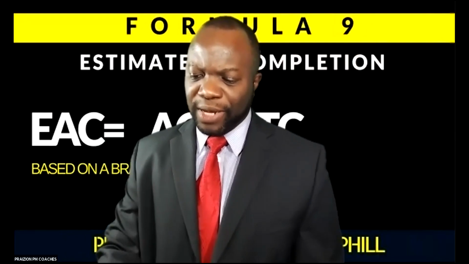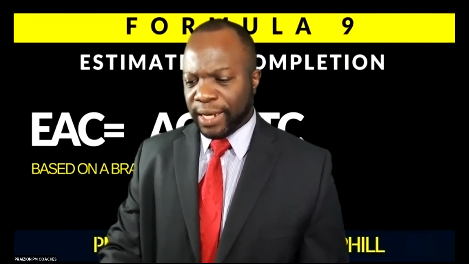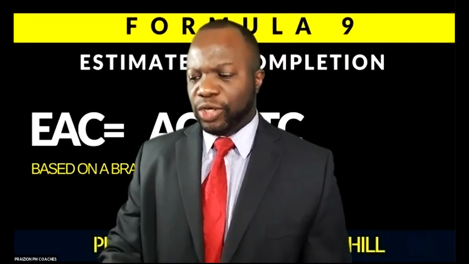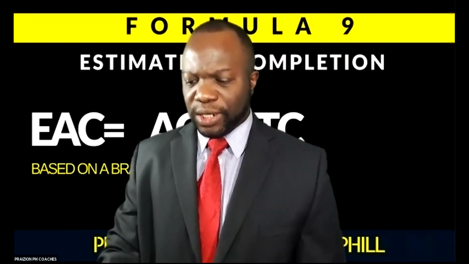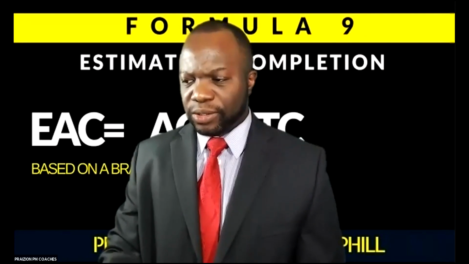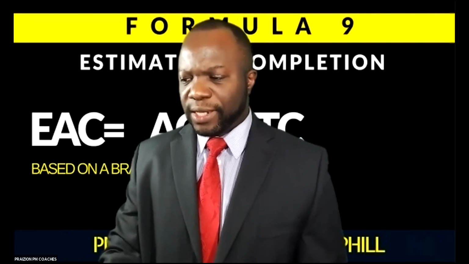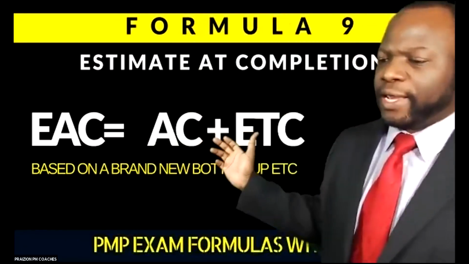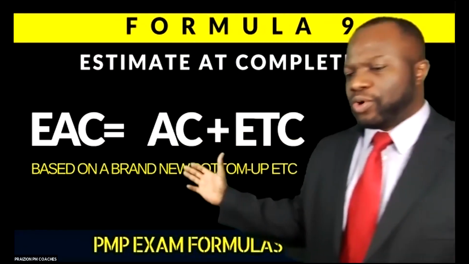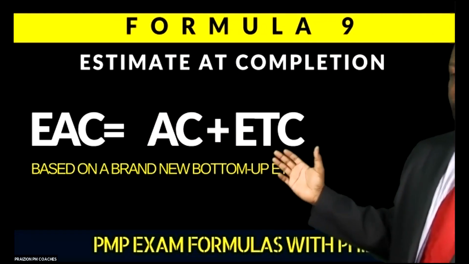Does that make sense to you when we say we need to use this formula if our budget is so skewed that nothing is redeemable from it? Does that make sense? I'm going to show you all 4 formulas and then I'm going to let you make up your mind, okay? So we've got this first one, EAC equals AC plus ETC.